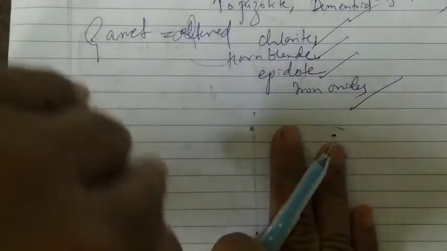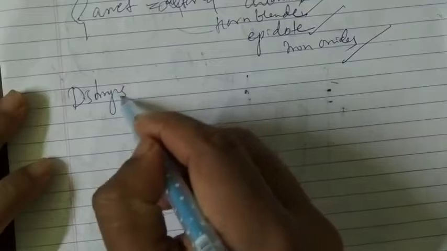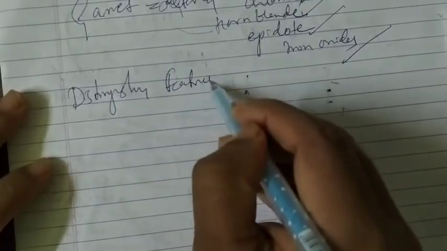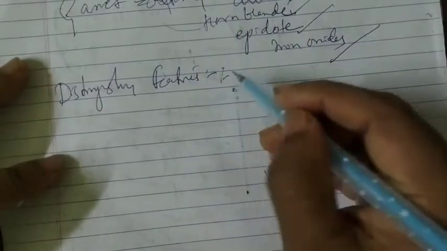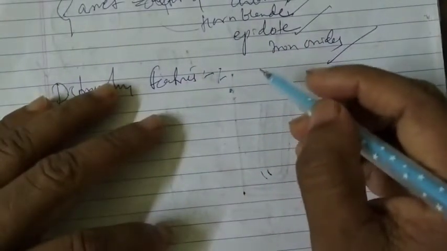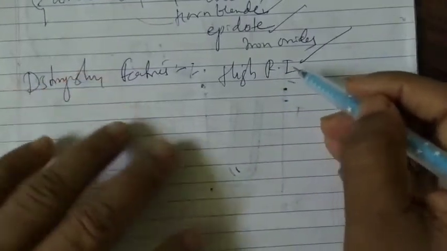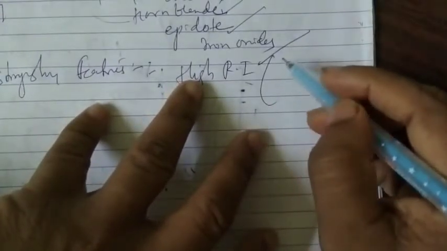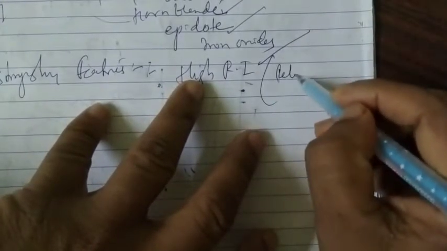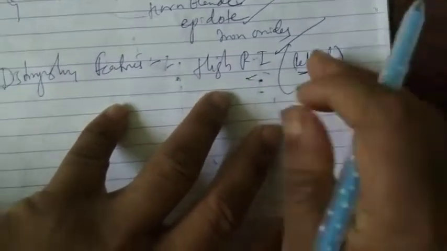Okay, now the distinguishing features. How can we identify these garnets, how can we come to know? The only thing is the high refractive index, that is clear. In the mineralogist's technical word it is called relief, so RI, this we call relief, this word we use.